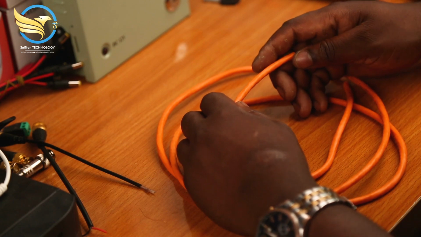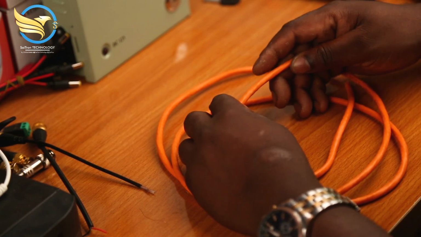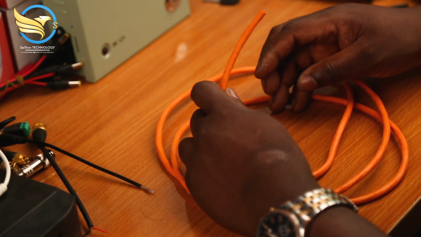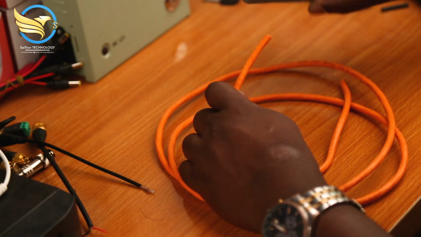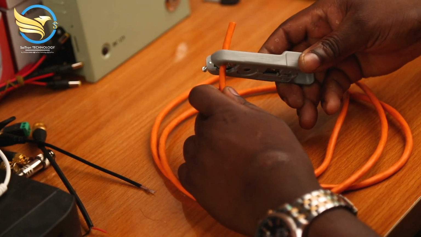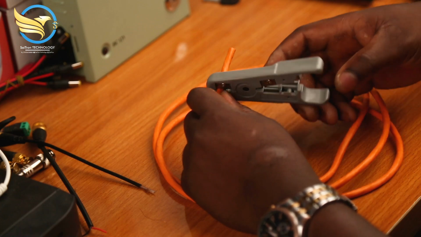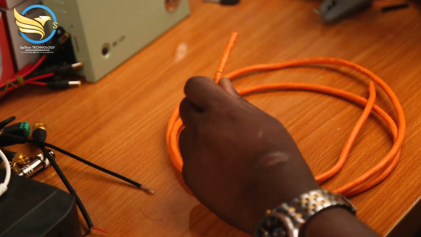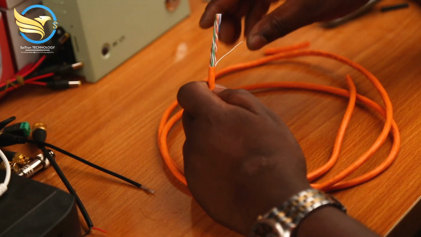In the previous video, we showed you how to configure an HD CCTV camera using coaxial cable. Now, this is CAT6 cable. In Module 2, we introduced you to CAT6 cable, where we showed you how the cable looks. So I'm going to strip off this cable.